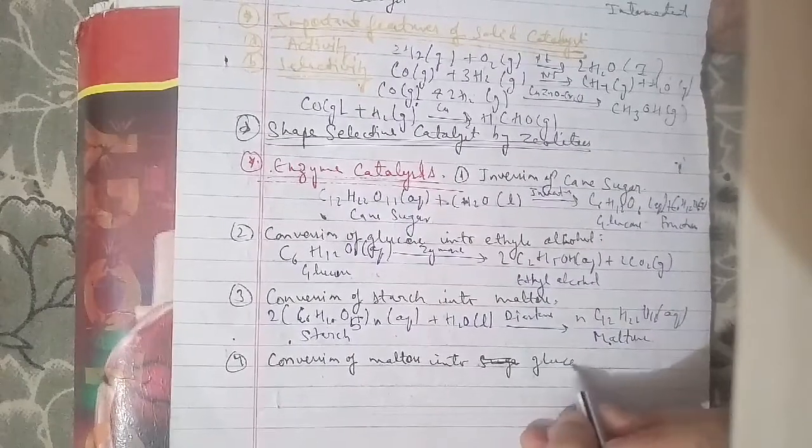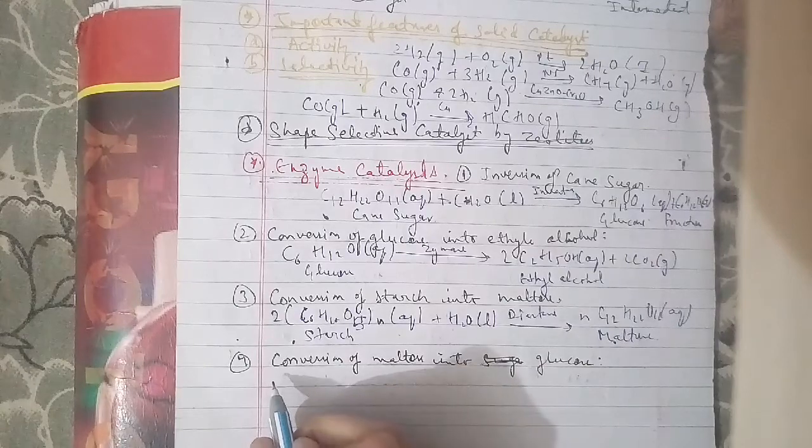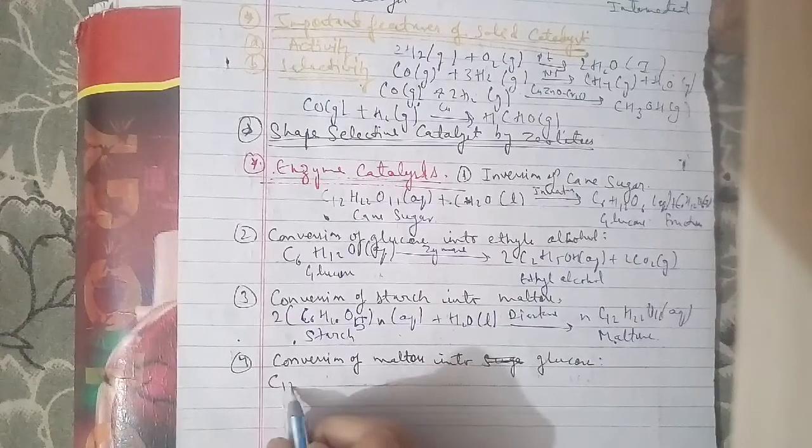In the presence of maltase, it will give 2C6H12O6 aqueous. This is maltose, and this is in the form of glucose.